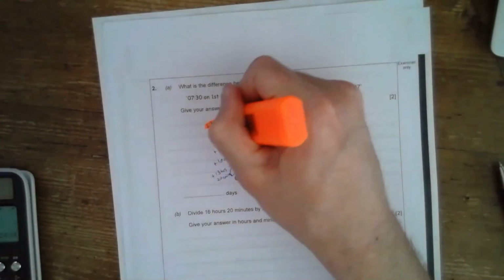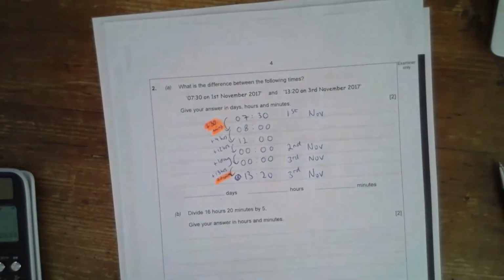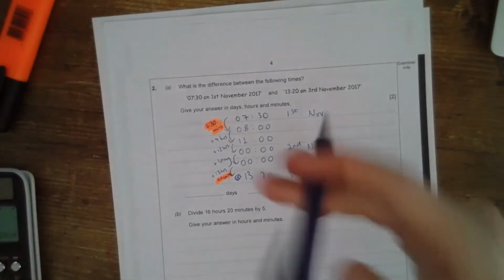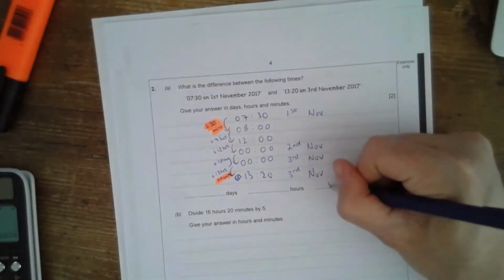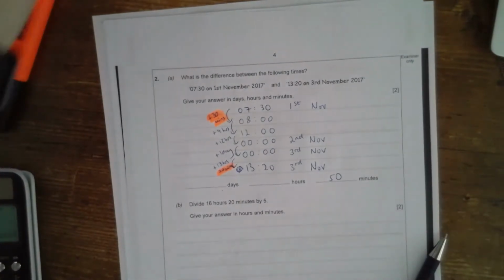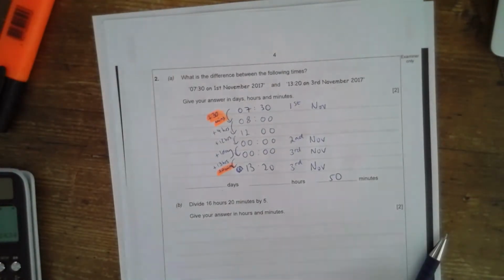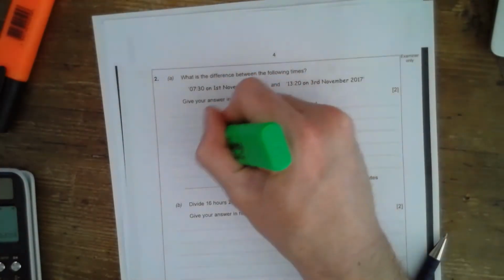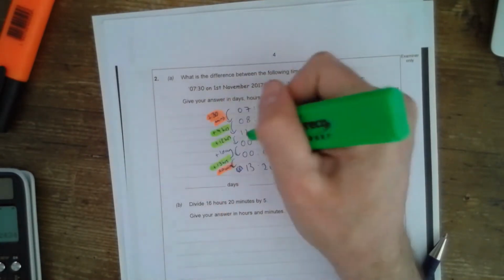I've got 30 minutes, 20 minutes. That's all my minutes so far. So I can safely say that 30 minutes and 20 minutes is 50 minutes. There's no overrun into that, so I can safely go and write down that. I've then got how many hours? I've got 4 hours and 12 hours and 13 hours.